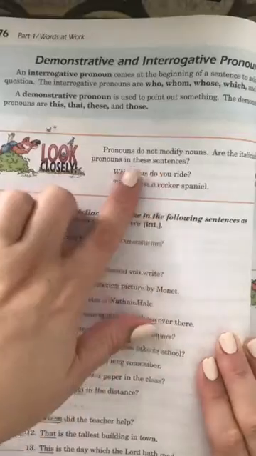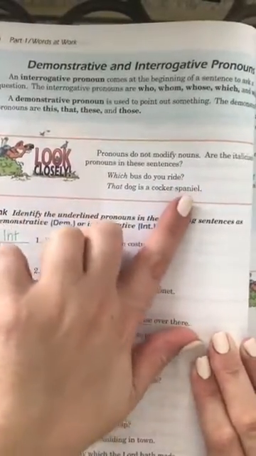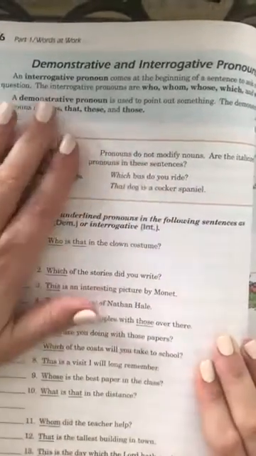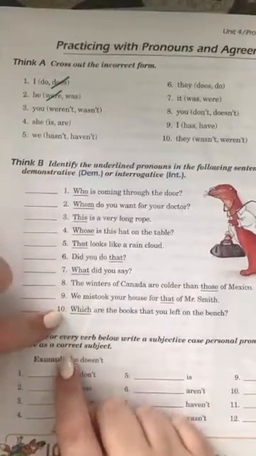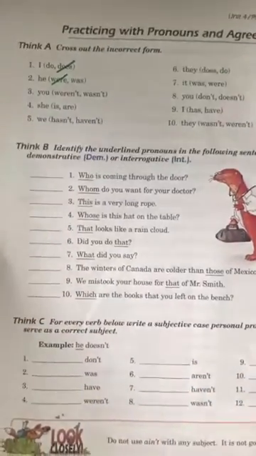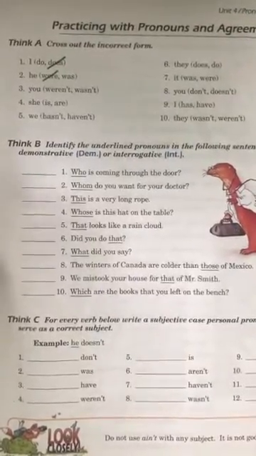Over here we have pronouns do not modify nouns. So just remembering what we did on page 76, a quick review, just deciding. You would put DEM or INT here for numbers 1 through 10. So don't be afraid to go back to the previous unit, previous exercises to help you.